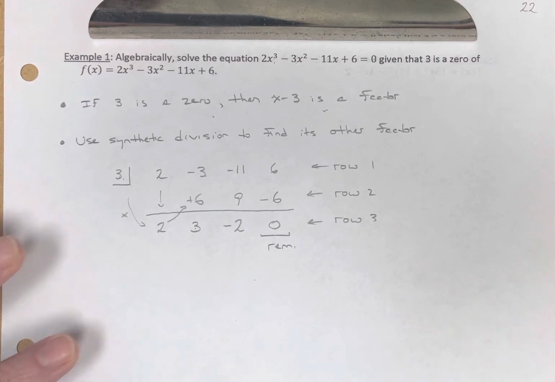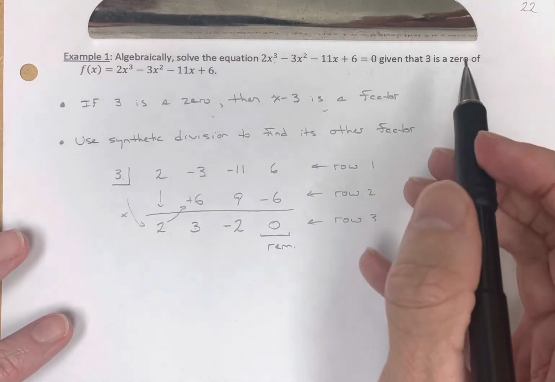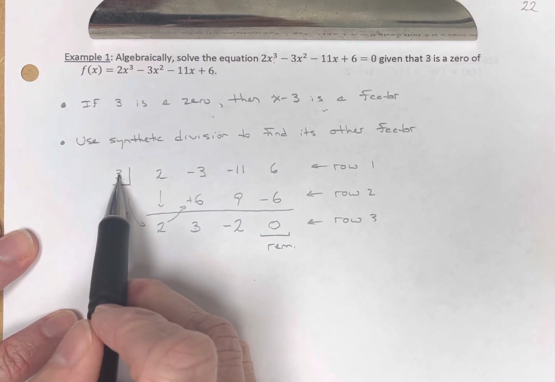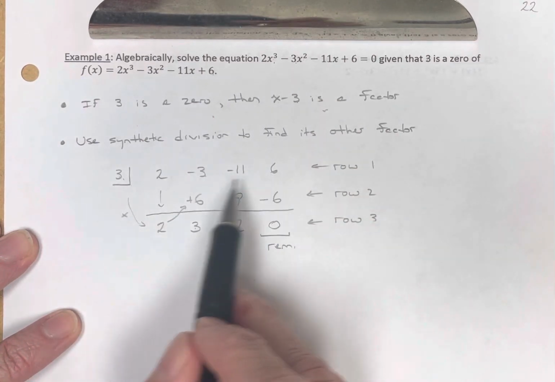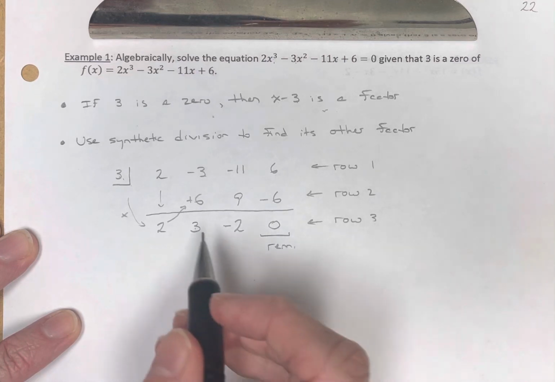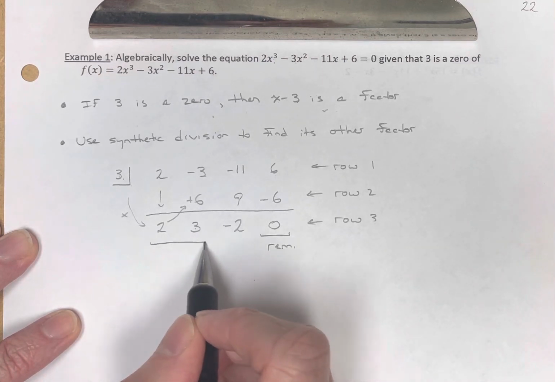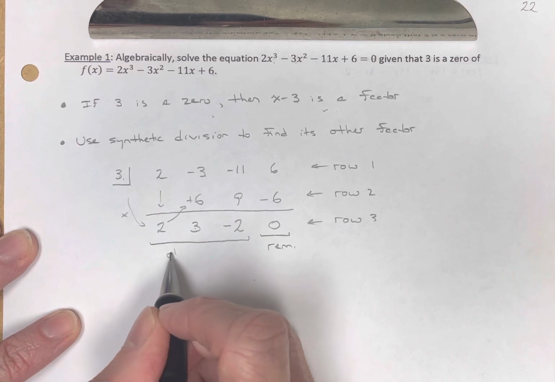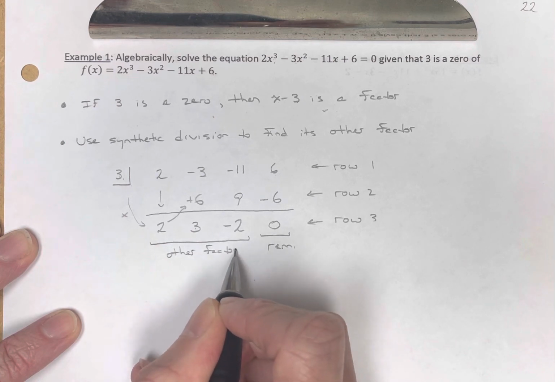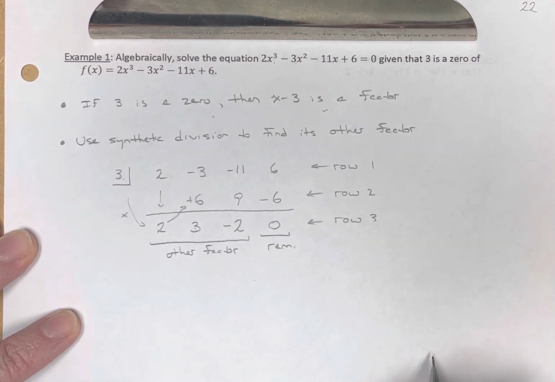But I knew that was true because I was told that 3 is a 0. I knew that dividing this polynomial by x minus 3 was going to give me a 0 remainder. What I wanted is the other factor. Your quotient is the other factor. That's what I'm looking for, okay?